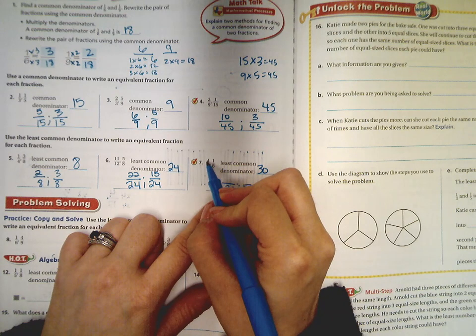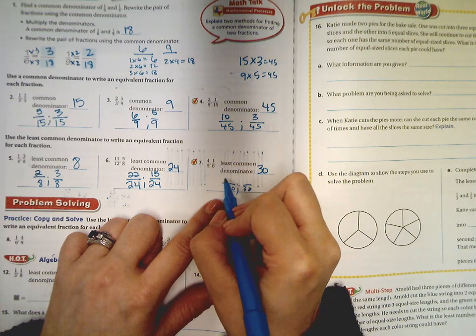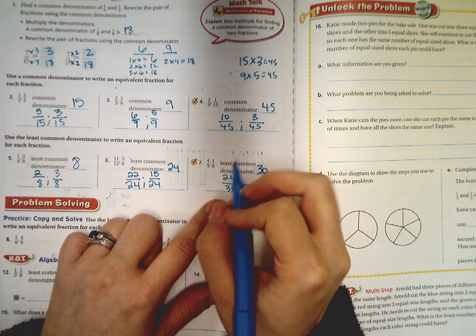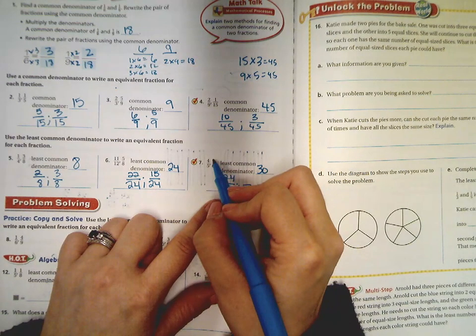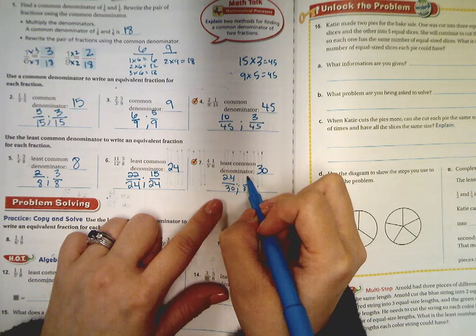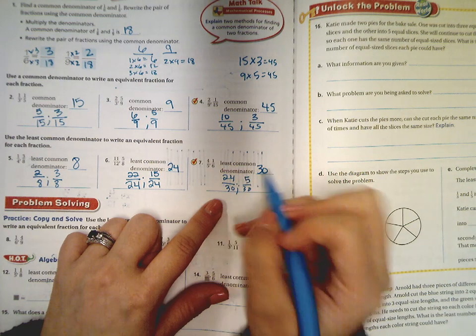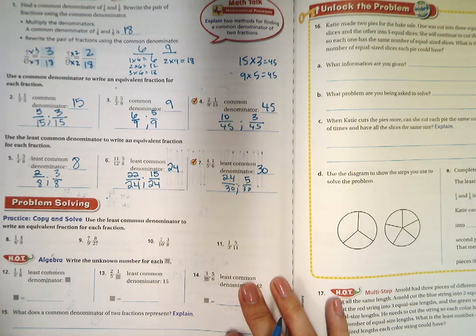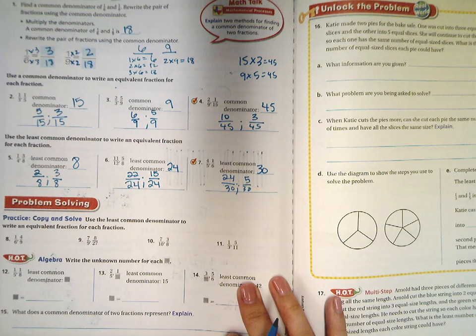So 5 times 6 gives me 30. So 4 times 6 gives me 22. And then 6 times 5 was 30. So 1 times 5 is 5. We all get it? We like it? We understand? Okay.